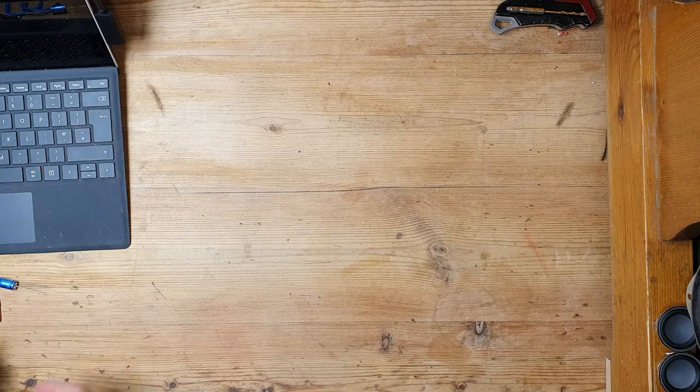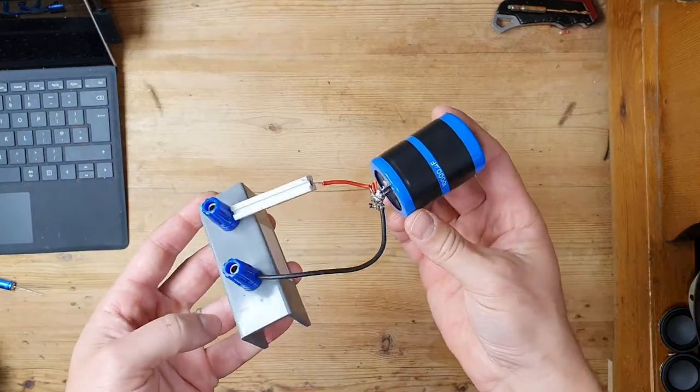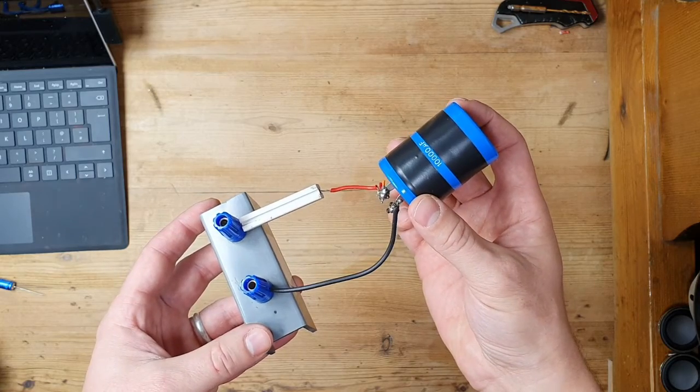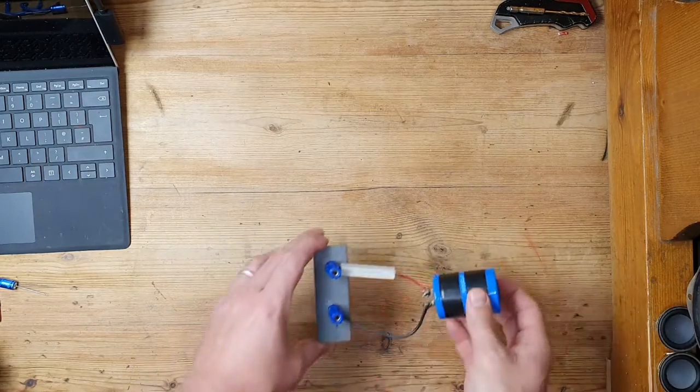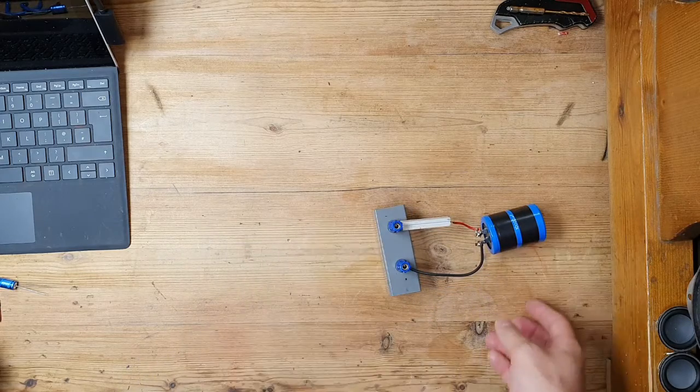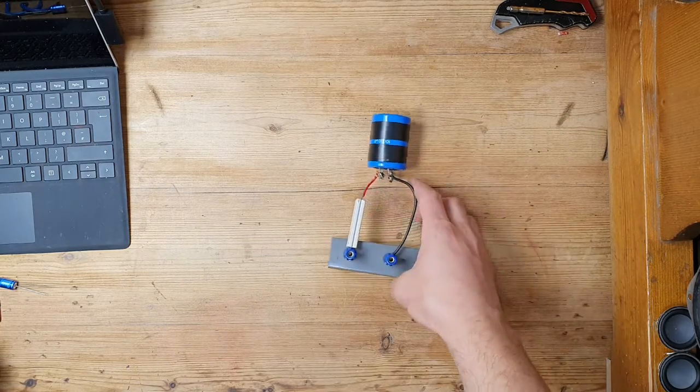But the one we're going to be using today is a little bit bigger, just because it makes it easier for me to show you what's happening. Now it's attached to a resistor here, but we're not going to worry about that right now. We'll talk about why the resistor is important in a later lesson.